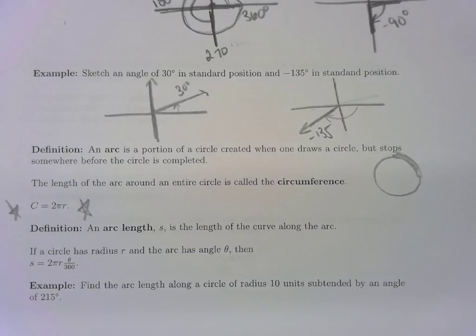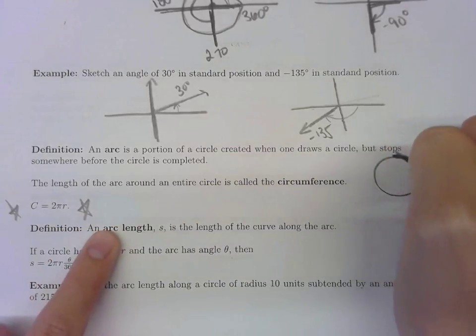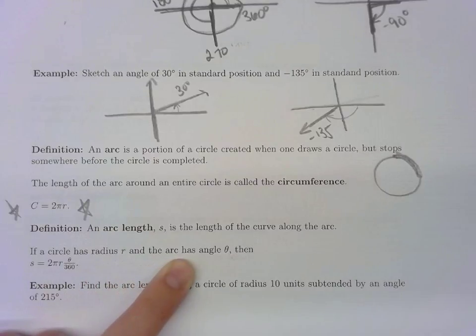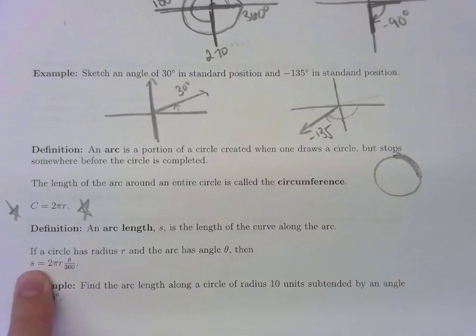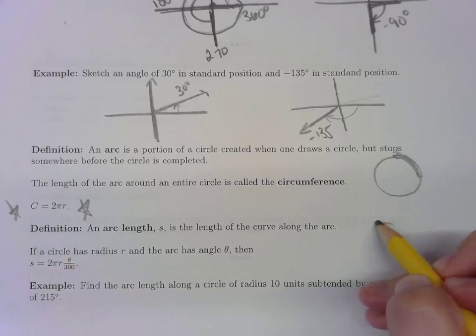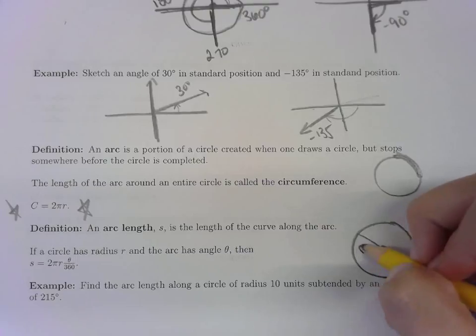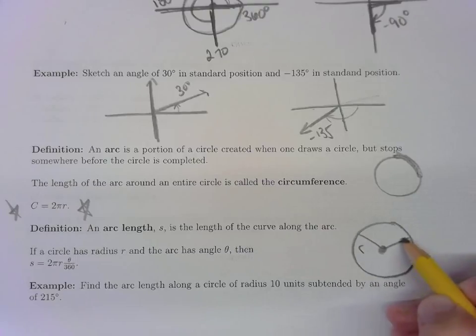Next definition, an arc length S is the length of the curve around the arc. So now we have the length of a full circle. For an arc length, we want the length of an arc here. If a circle has radius r and an arc has angle theta, then the arc length S is 2 pi r times theta over 360. So what this means is we're going to start with a circle. It has radius r. So I'll just go ahead and write that. We have radius r here, and we want to find an arc length here.